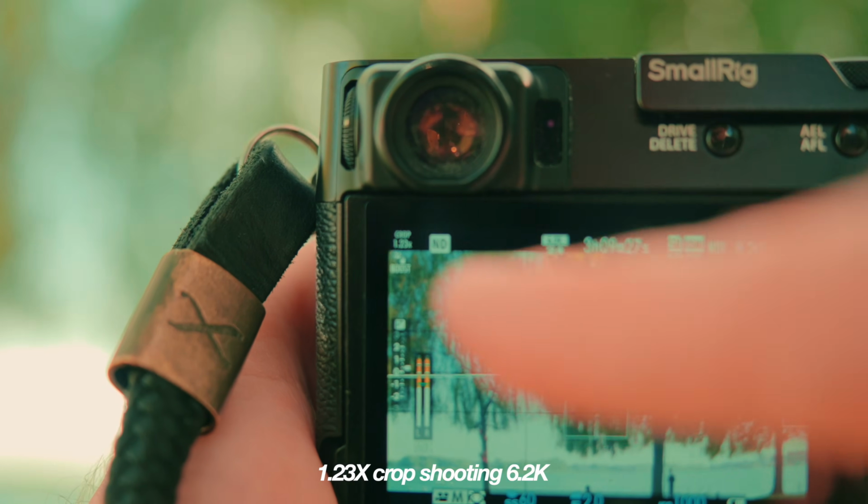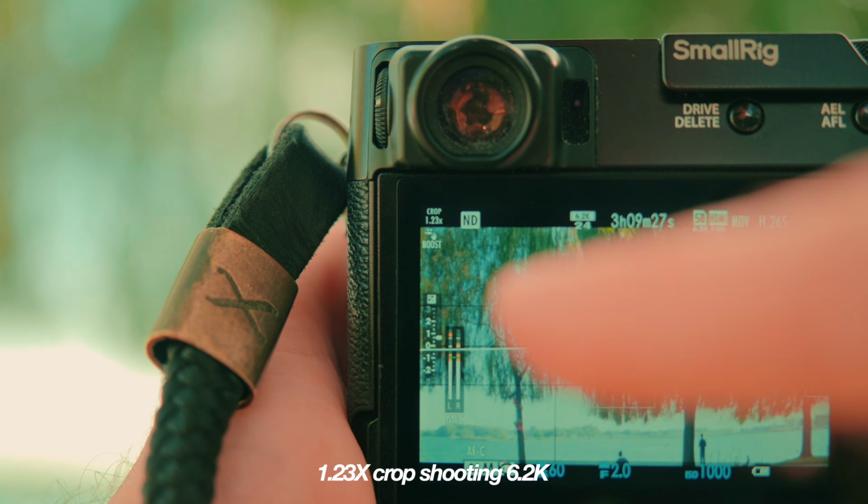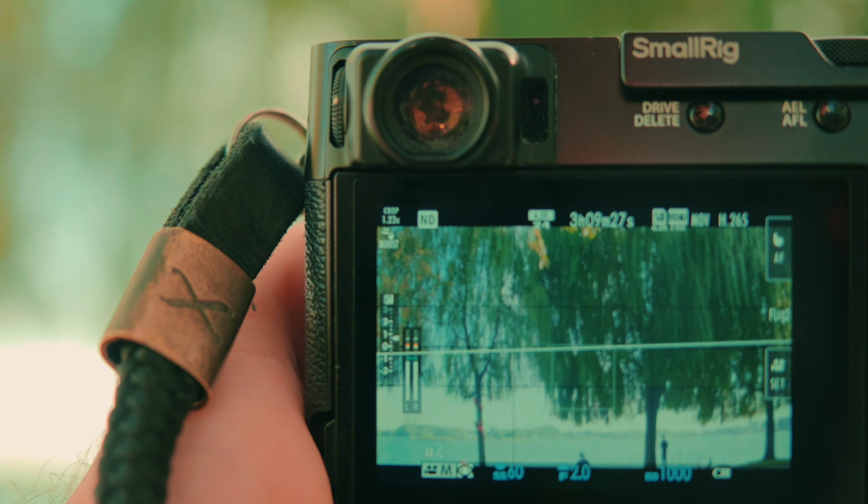On the X100VI, if you are shooting at 6.2K, there is a 1.23x crop. However, because you're using an anamorphic adapter, you're gonna get a bit of a wider look, so that doesn't really affect it that much.